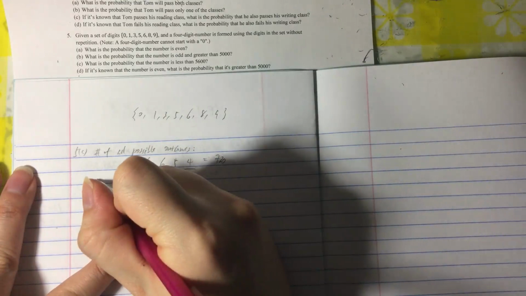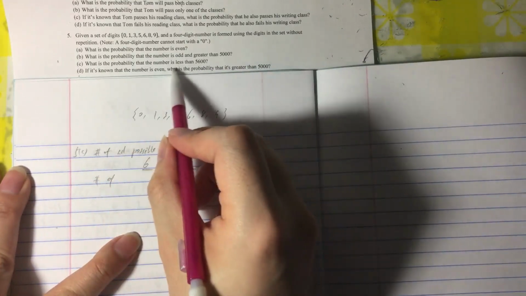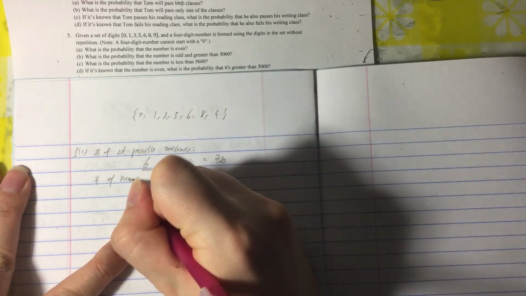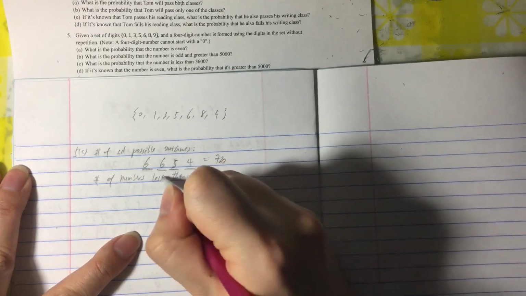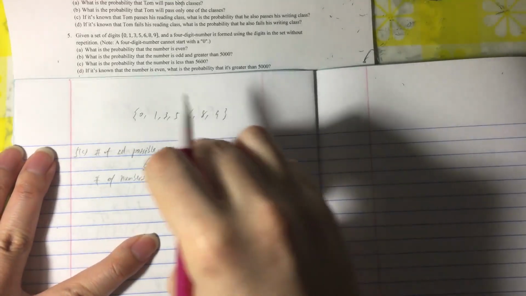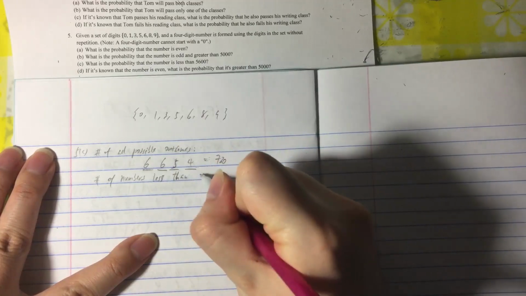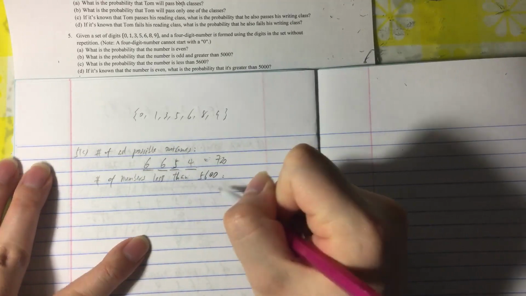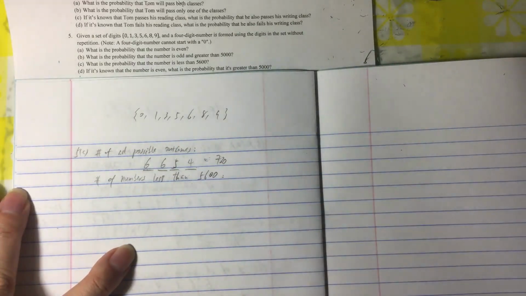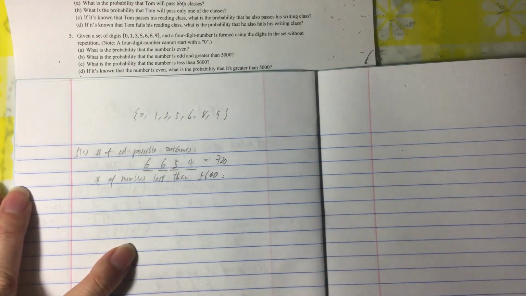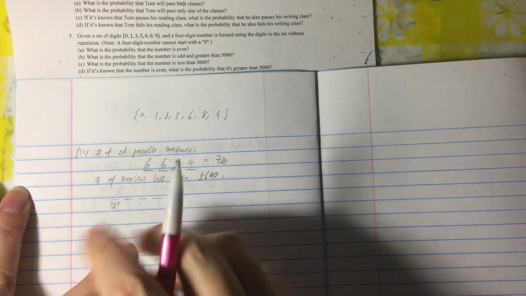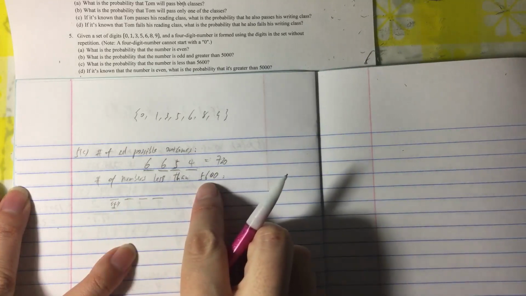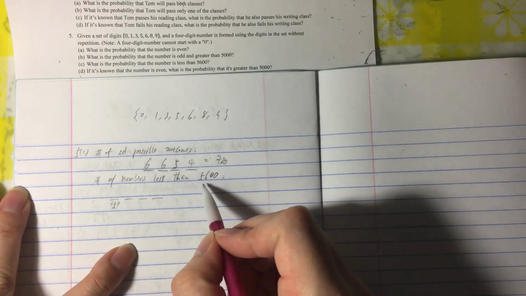Now for the numerator, the number of feasible outcomes, we're looking for the number of numbers which are less than 5,600. We know that if a 4-digit number is less than 5,600, its first digit must be 5 or less. If the first digit is 5, then the second digit must be less than 6.